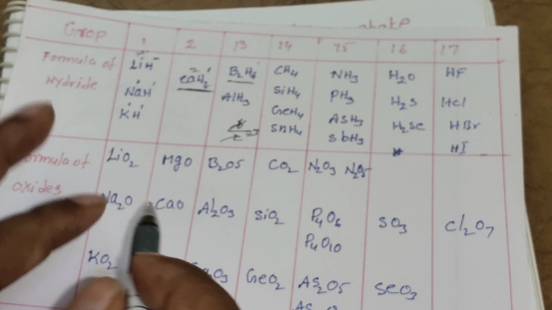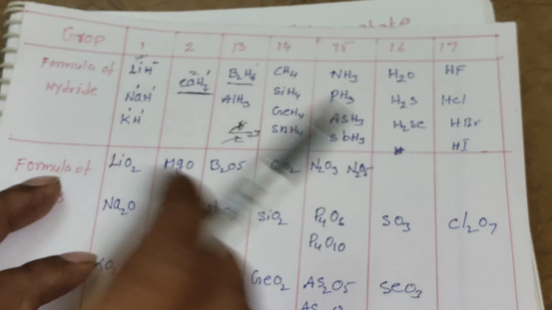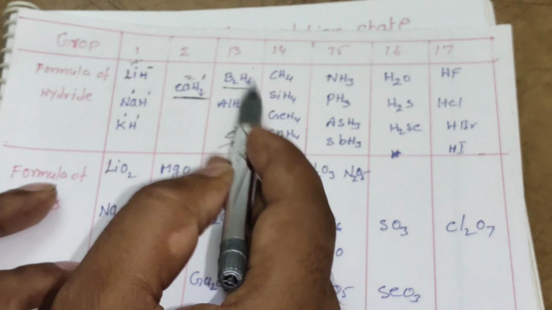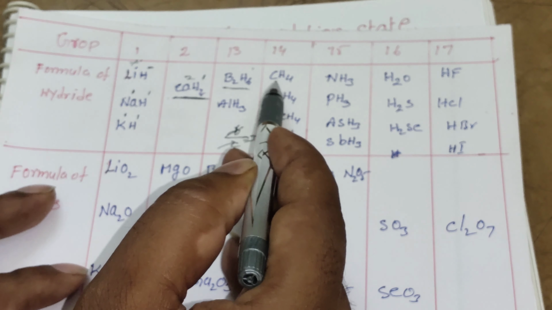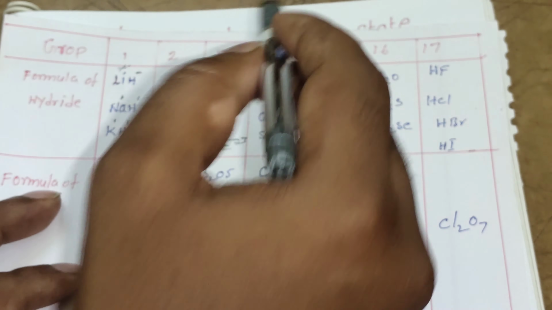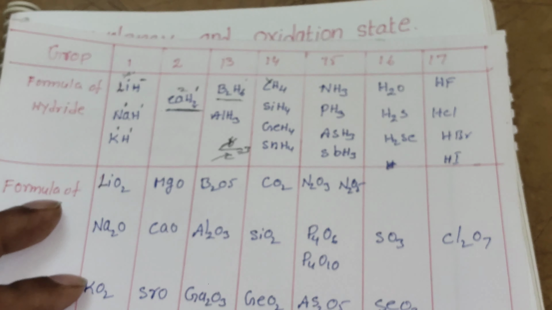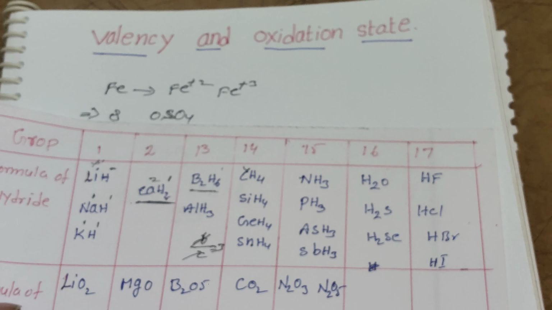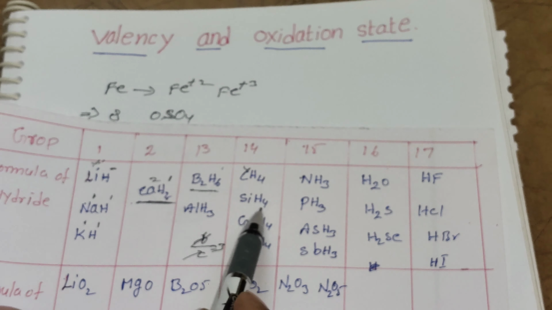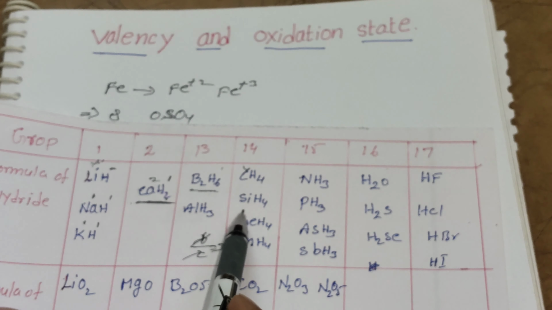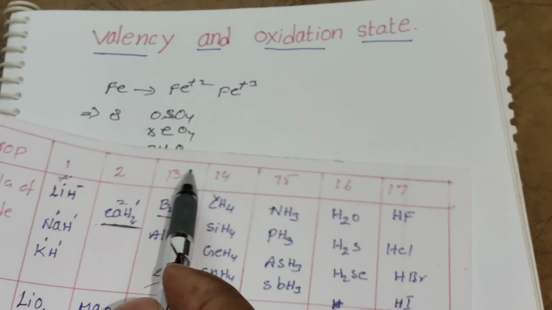And next one, sorry, carbon. In methane CH4, the carbon valency is 4. Whereas in silicon, the silicon is binding with 4 hydrogens, and here also the silicon valence is 4, along with germanium and tin. Here the 14th group elements will show plus 4 valency.